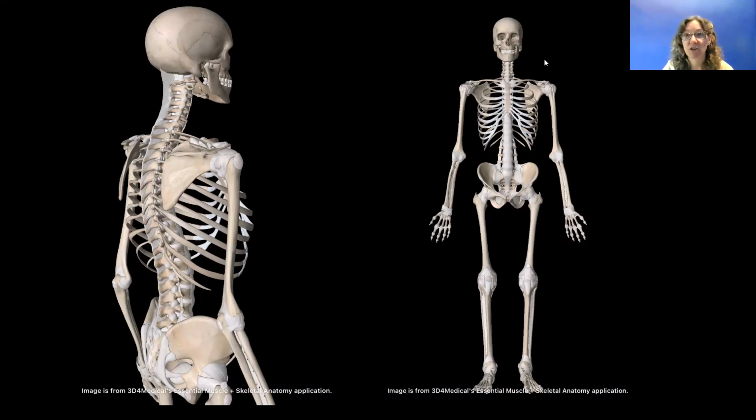And we contrast that with the appendicular skeleton. We've got the shoulder girdle and the upper limb, and the pelvic girdle and the lower limb. And those are going to contain about 126 bones in the appendicular skeleton of the average adult. And those joints are going to be mostly synovial, mostly diarthrotic, meaning full movement.